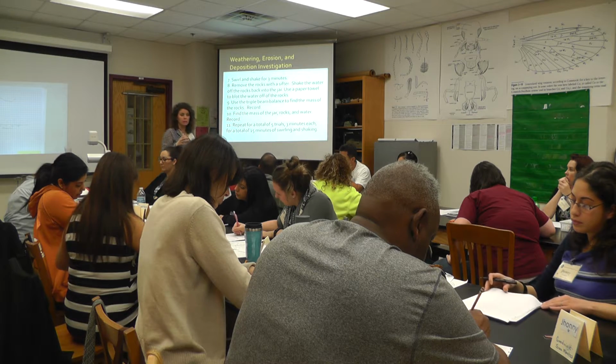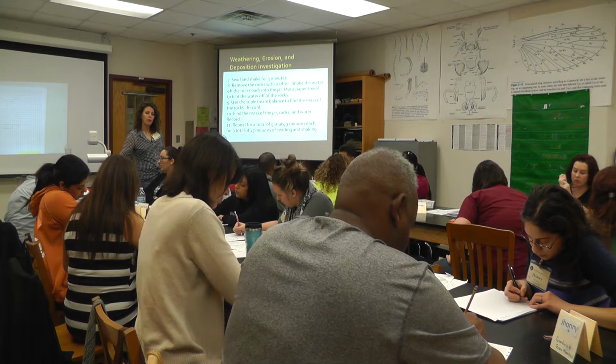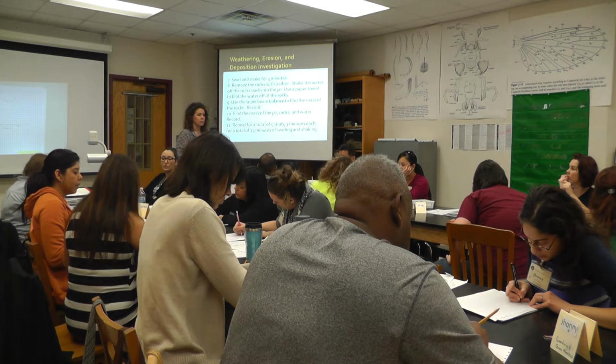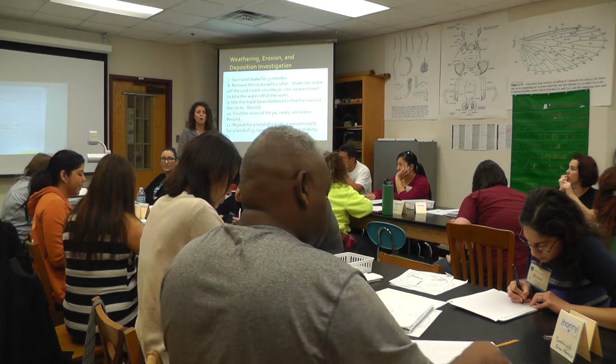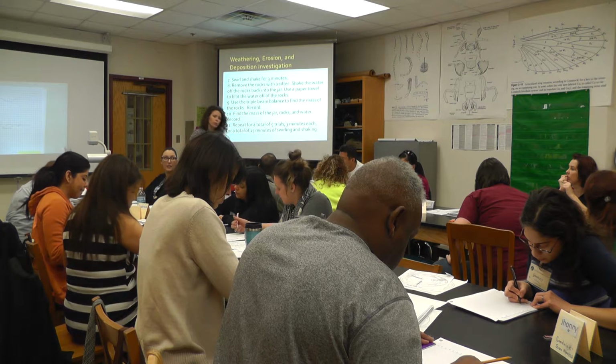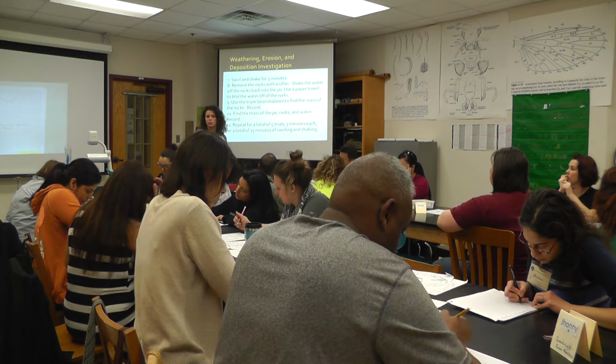Okay, so weathering is the breaking down of rocks by wind, water, and everything. So that was the water, it was breaking down the rocks. Okay, so water was breaking down the rocks. Agatha, when you were going through your procedures, which one of these modeled erosion?